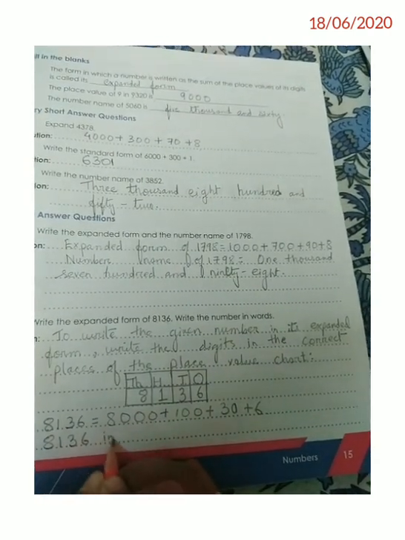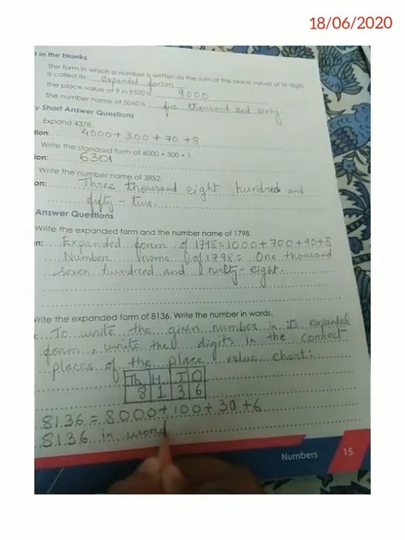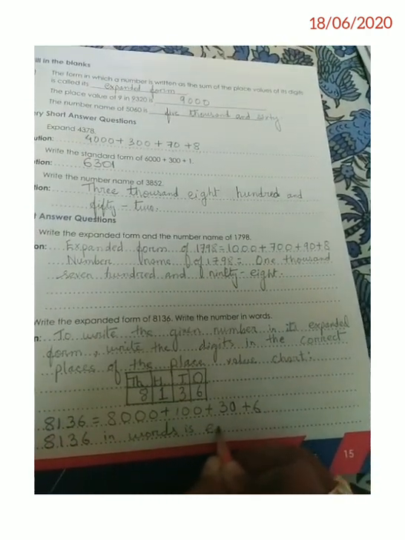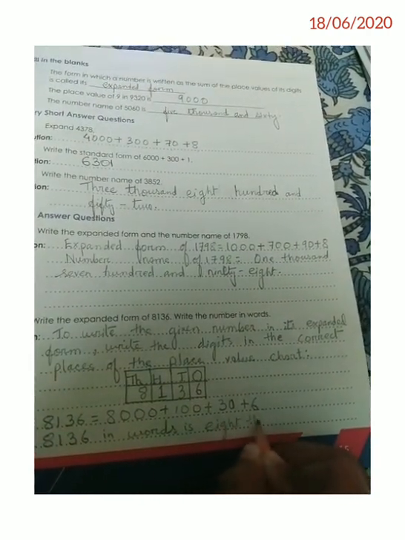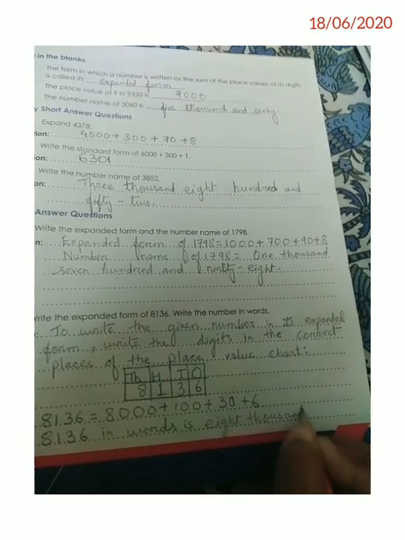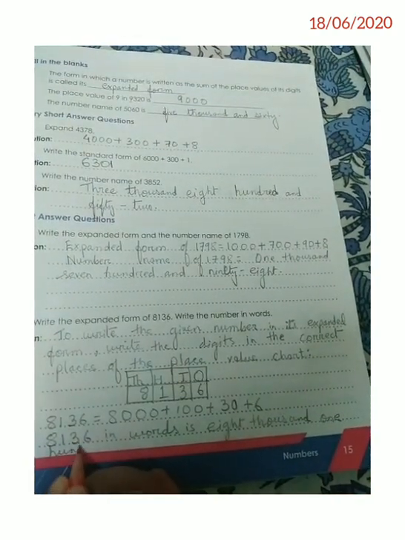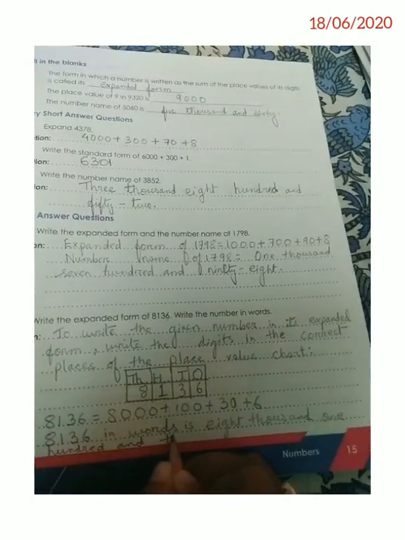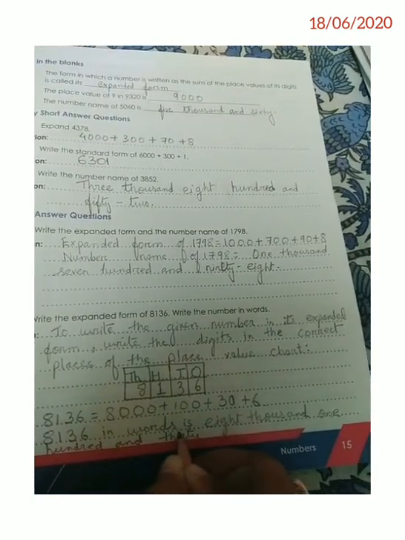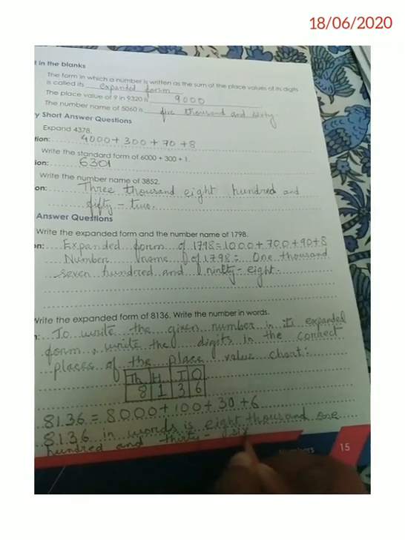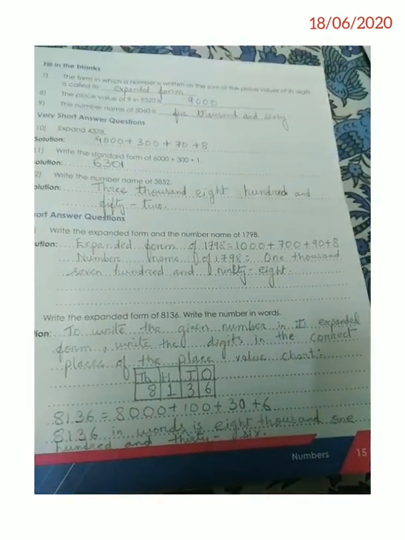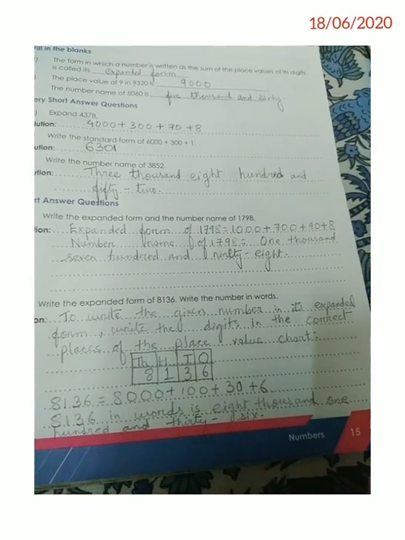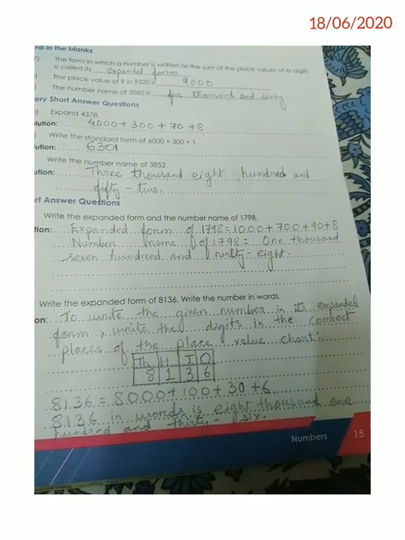And 8136 in words is 8,136. All right. So all of you are clear now with this example. I hope you all have understood this example, isn't it?